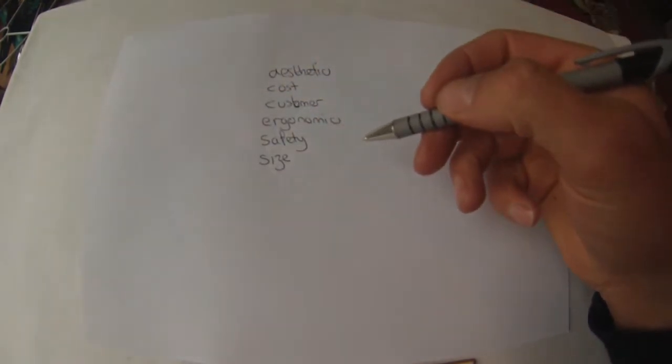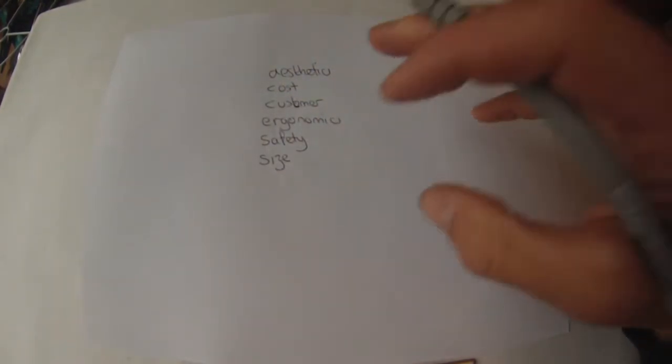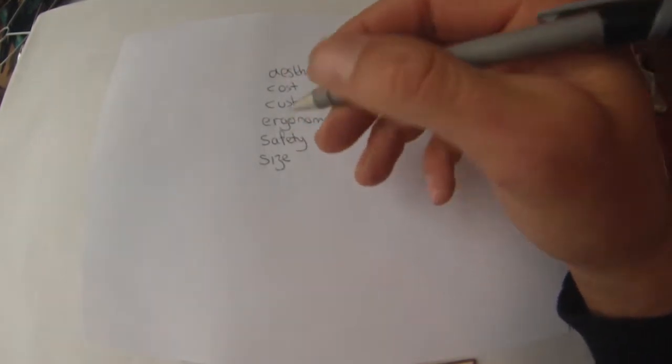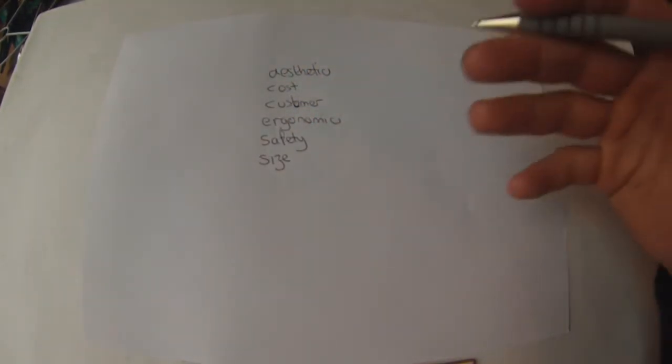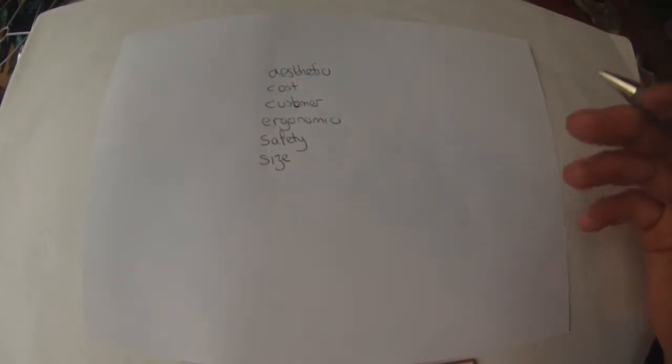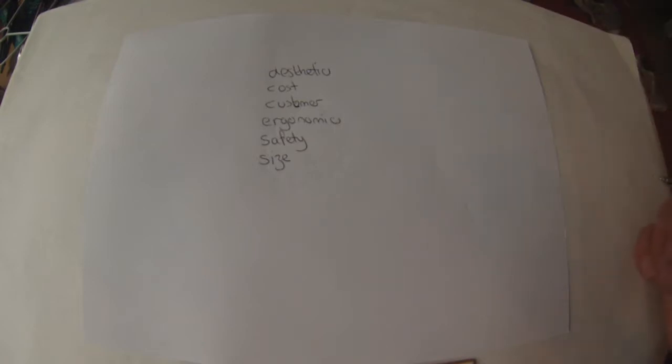Now size could be linked to ergonomics. Size could be the overall size of your object, or it could be the anthropometric size. So that word is to do with how big the human body is and whether it fits inside or on top of, or whether your hands fit around something. So that's ACCESS. And then F and M.